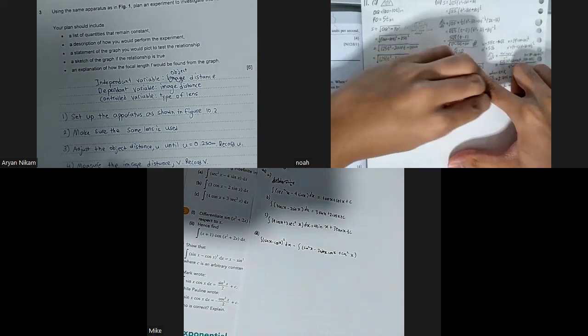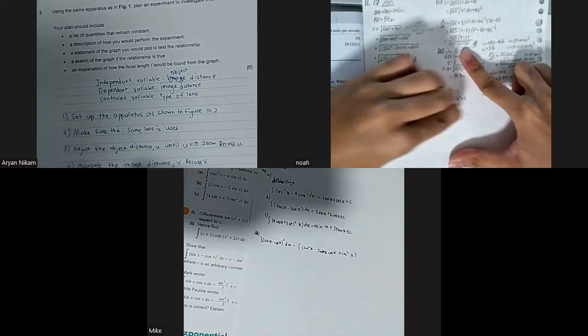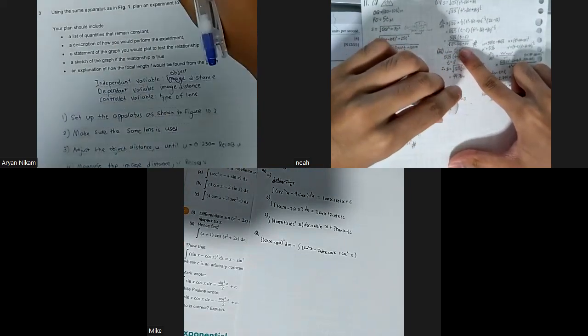I don't have a physical thing. Sorry? I don't have like a physical. Yeah, soft copy, right? Put it in the Jamboard, please. Yeah. Right, put it in the Jamboard, same page. Come on.